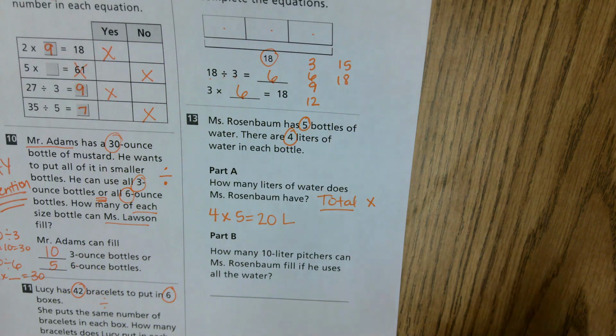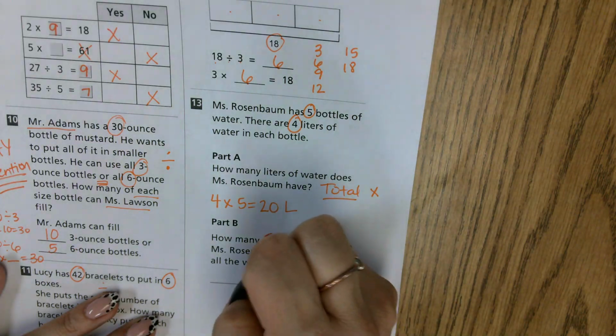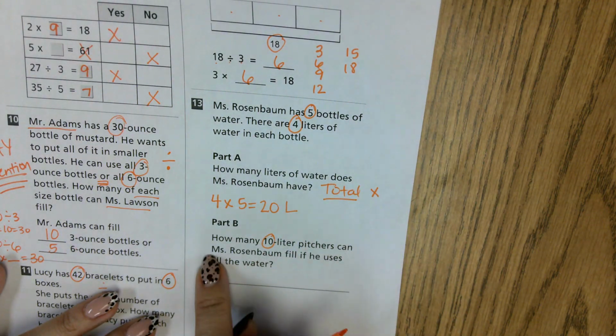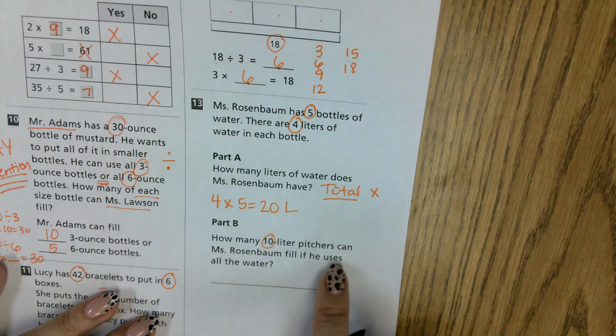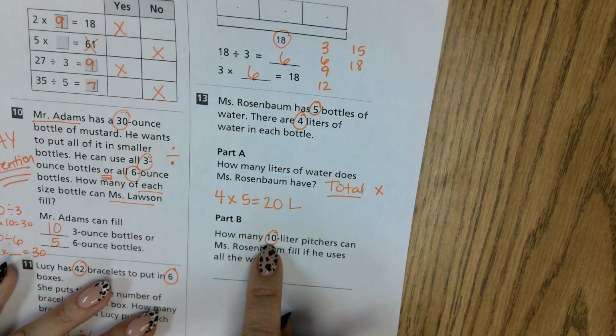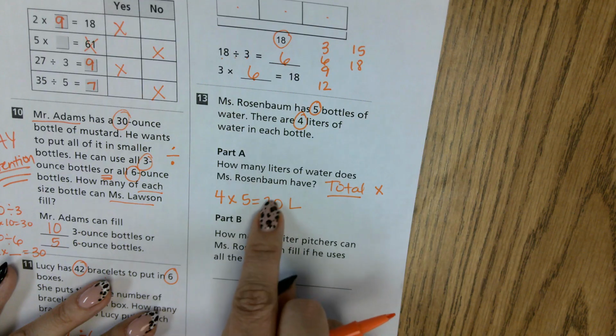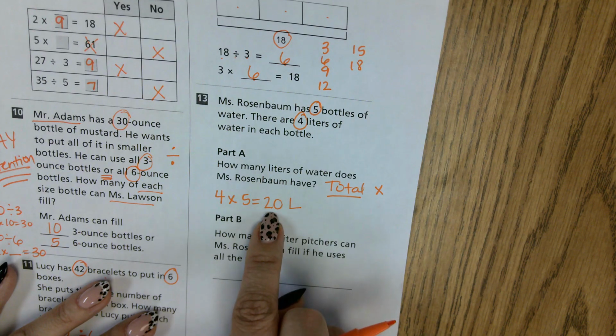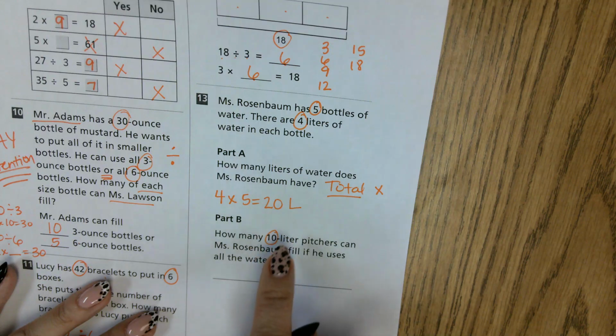Then my second one, how many 10-liter pitchers can Mrs. Rosenbaum fill if she uses all the water? So this is where we're going to figure out how many she can fill with our total. So again, we have our total and we have a part.